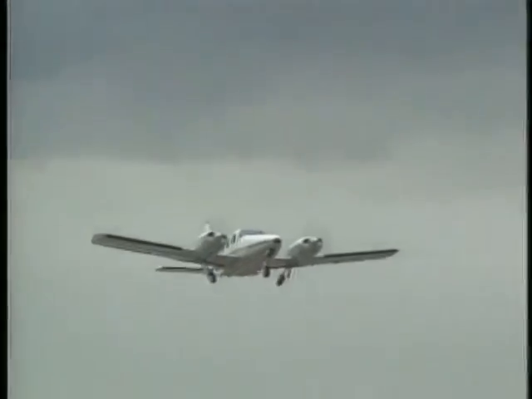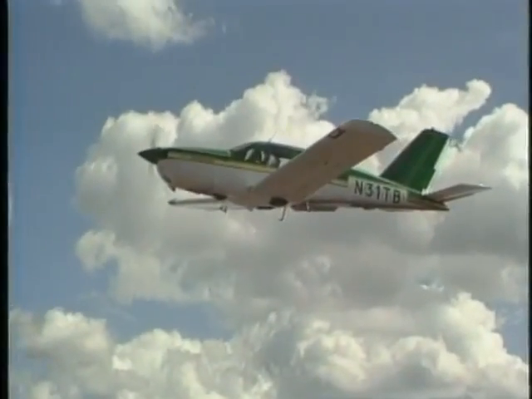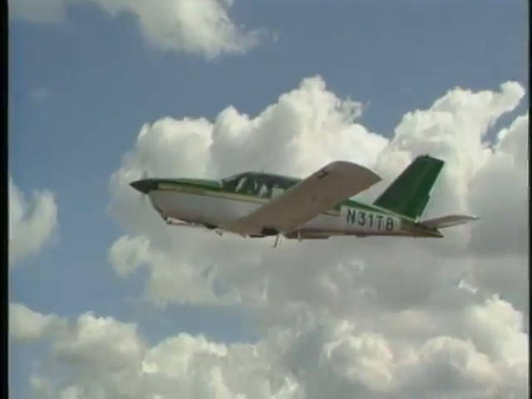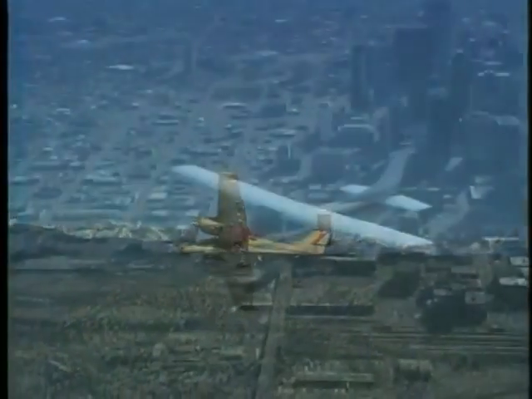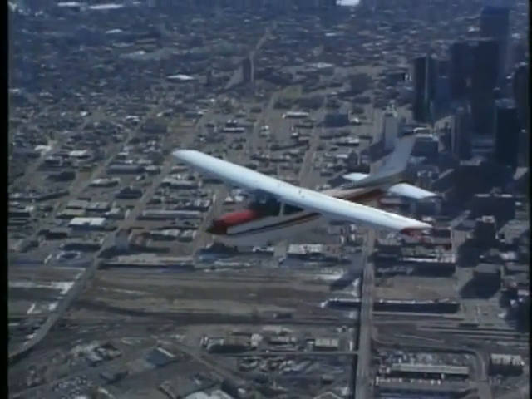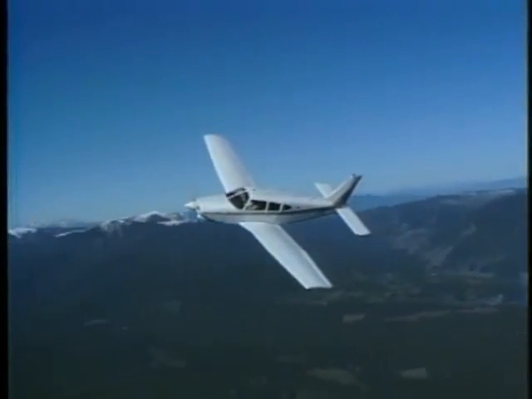Remember, each make and model of aircraft has its own distinct operating characteristics and design features. These advanced aircraft systems require you to study the pilot's operating handbook in order to thoroughly understand the different systems and take full advantage of their benefits.